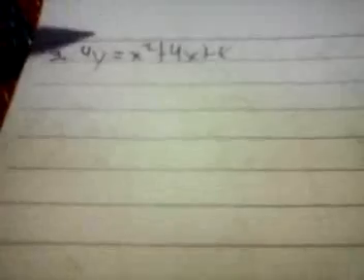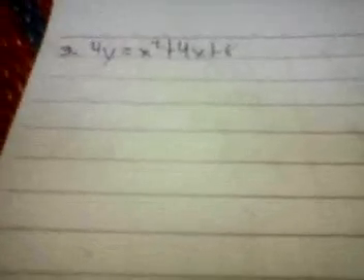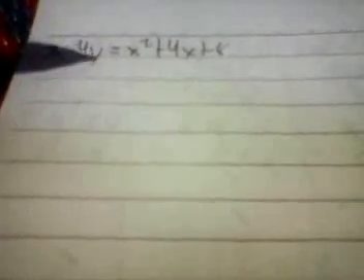For y equals x squared plus 4x plus 8, what we have to do now is transfer this 4y into here.